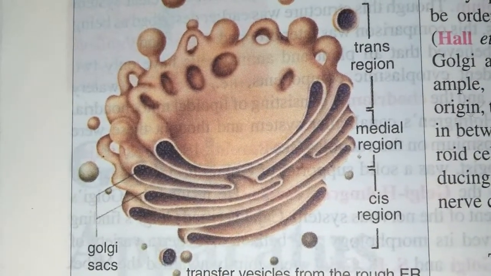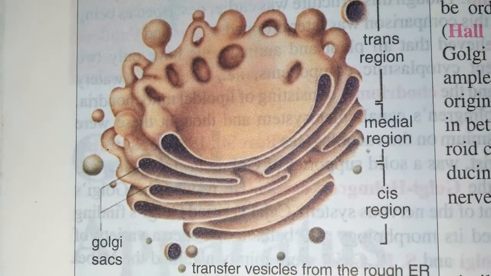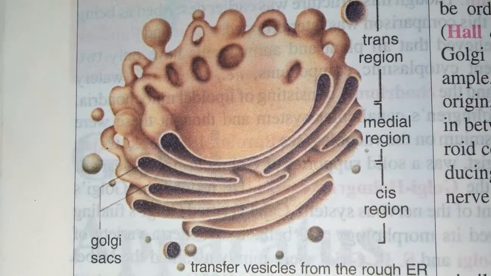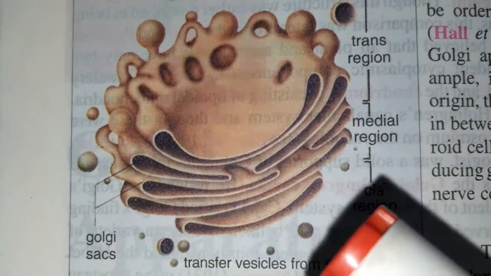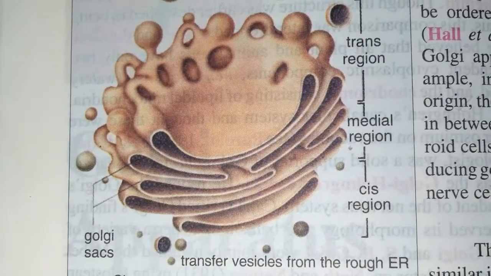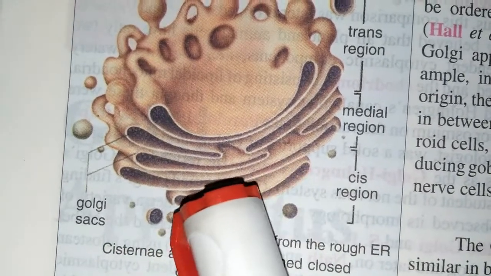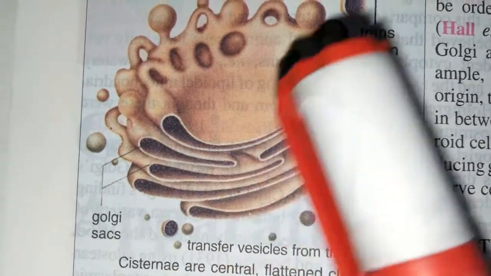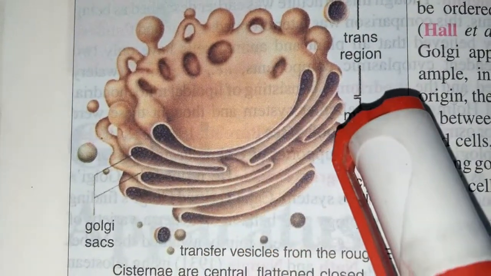Now, after discussing the structure, we shall move towards the concept of the polarity of the Golgi apparatus. This cell organelle has a very important characteristic feature that is known as polarity. What do we mean by polarity? This phase of the Golgi apparatus is known as the cis phase, this phase over here is known as the trans phase, and this is the medial phase.